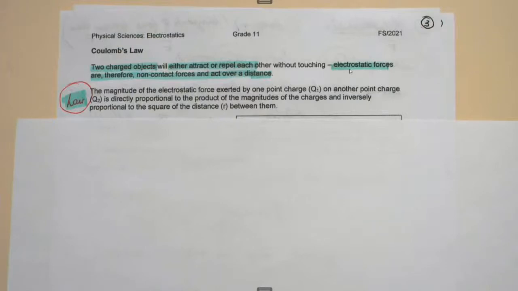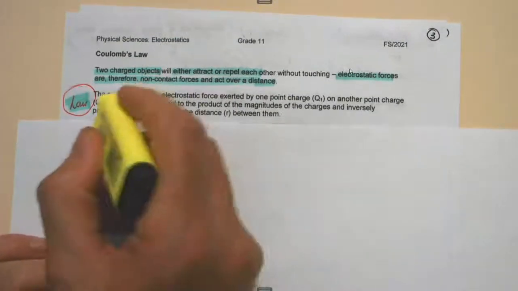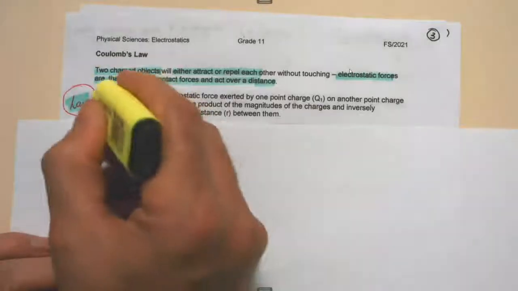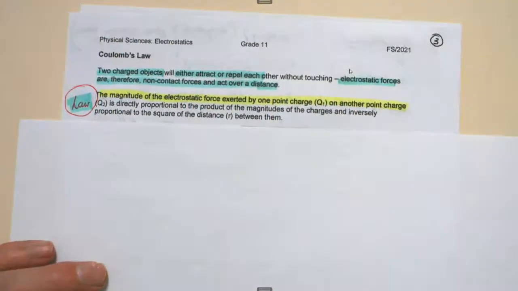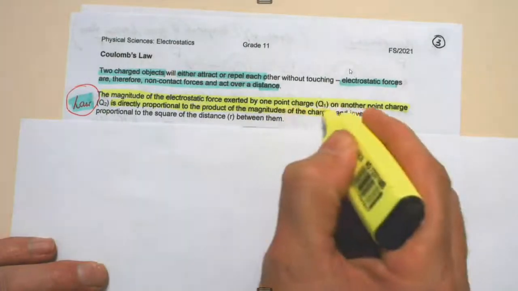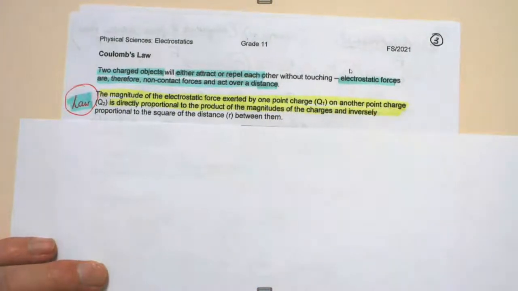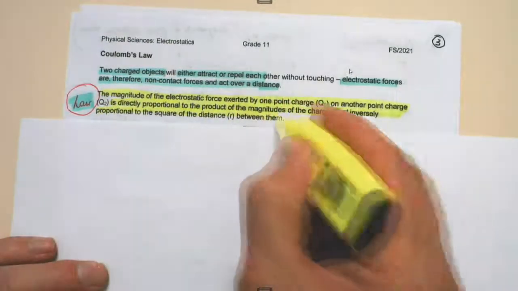And then Coulomb managed to state a law which brings all the variables together, and that law says that the magnitude of the electrostatic force exerted by one point charge on another point charge is directly proportional to the product of the magnitude of the charges and inversely proportional to the square of the distance between them.